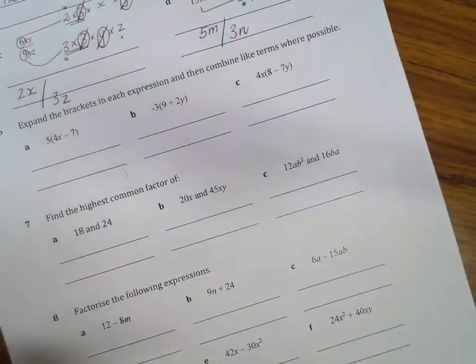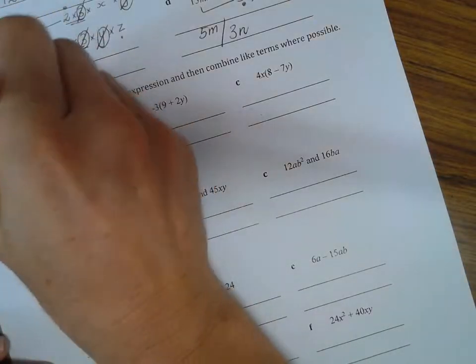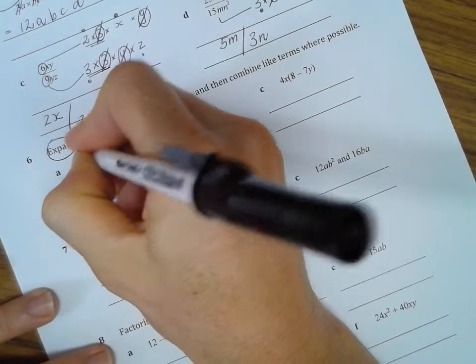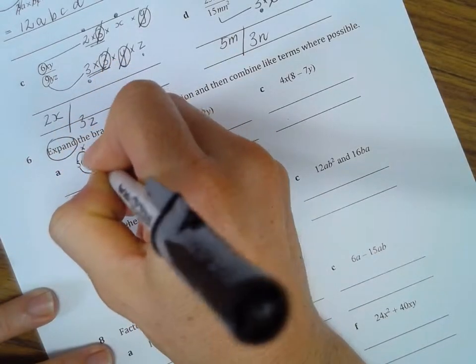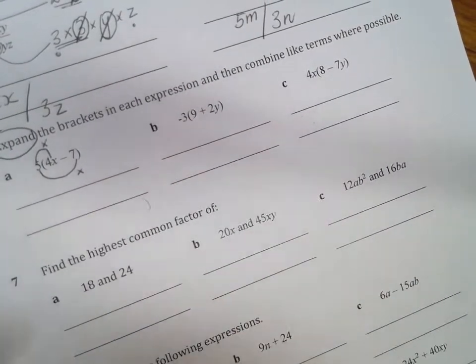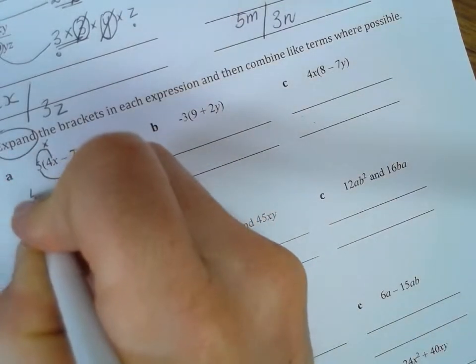Ready for expanding. So expanding, the point of expanding is again to simplify, but it's getting rid of the brackets. Expand the brackets in each expression and then combine the like terms where possible. So the key here is to expand. Expanding, we say, is just multiplying in. Expanding is multiplying in. Whatever is outside the bracket has to be multiplied by whatever is inside the bracket.